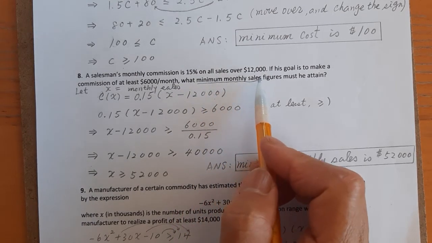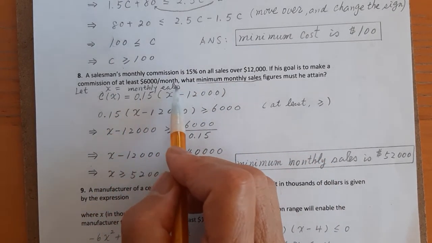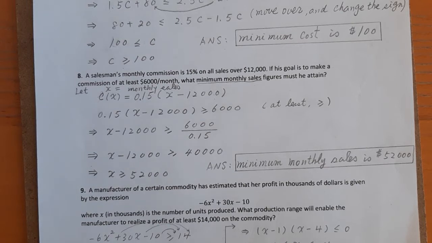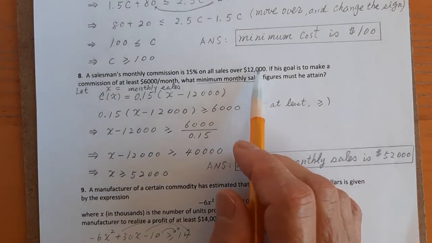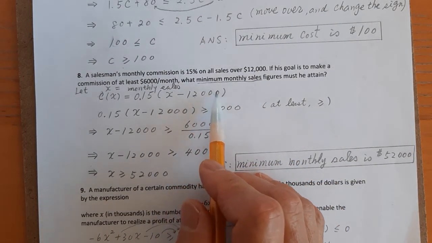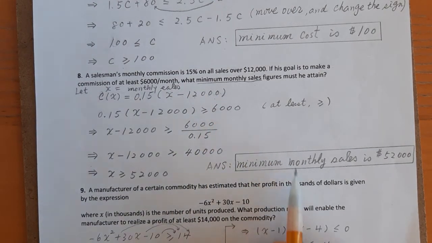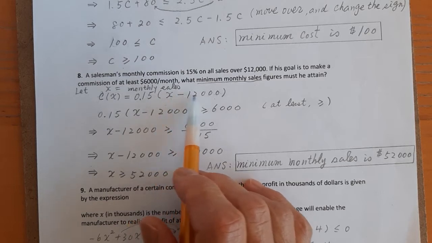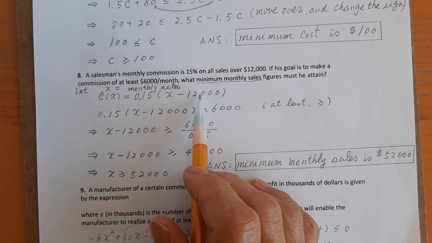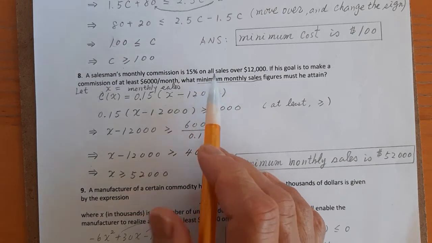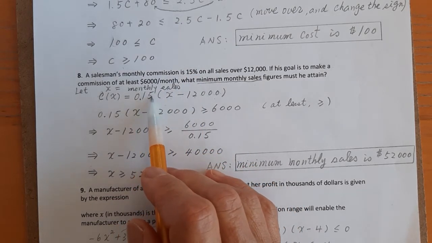So we can assume X is the monthly sales. Then monthly sales more than 12,000, so you subtract 12,000: X minus 12,000. That's the amount more than $12,000. Then that's the remaining amount, times 15%. 15% changed to a decimal is 0.15.